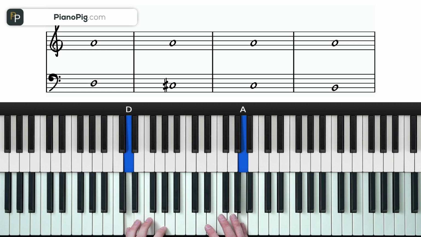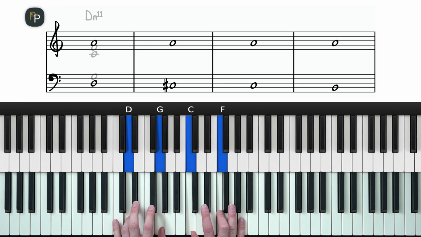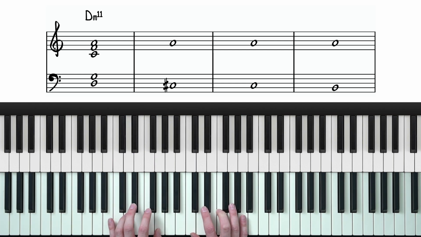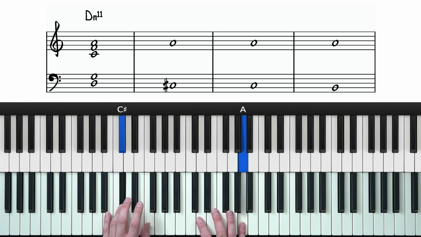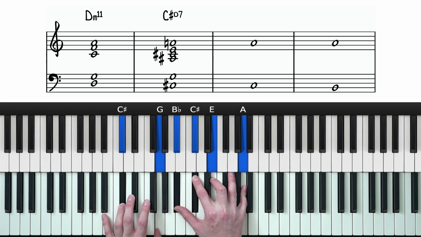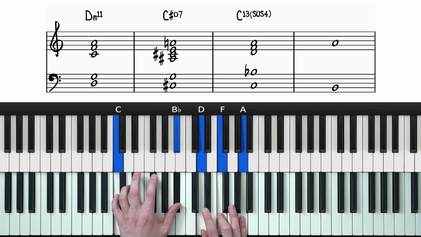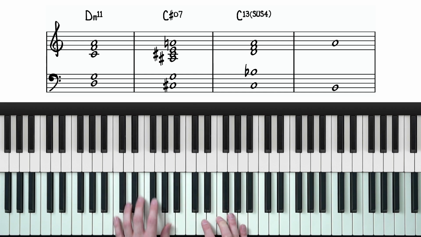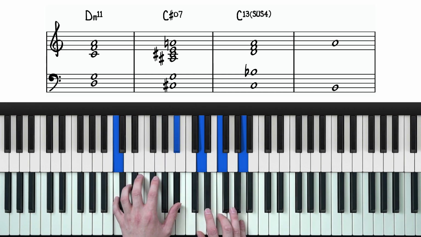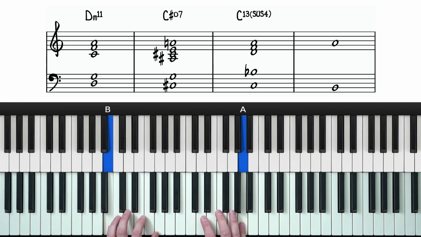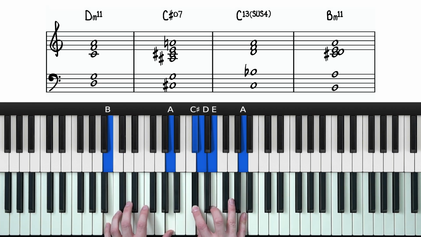Chord 1, let's go for a D minor. That's a D minor so what voicing. Chord 2, let's change things up and go for a, what's that? Kind of a C sharp diminished with a sharp 5 on the top. Chord 3, we could play a C sus13. And chord 4, let's go for a B minor, B minor 11.